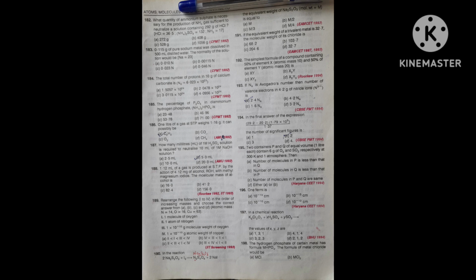Hence the metal chloride will be MCl2. M has 2 valency and Cl has 1 valency; check it by the cross method. Hence you can write the chloride formula as MCl2. So option B is the correct answer.